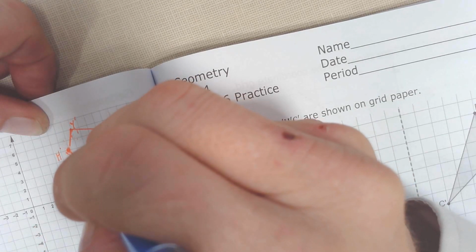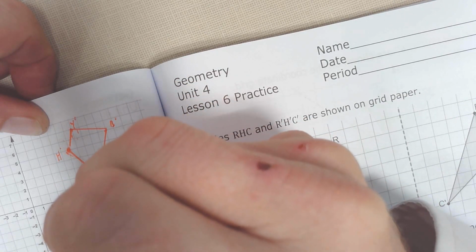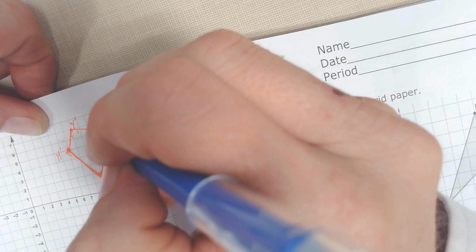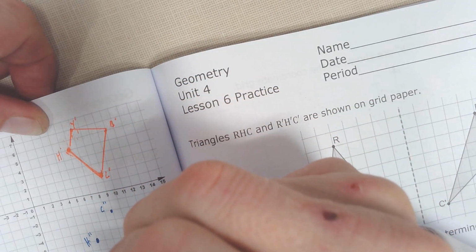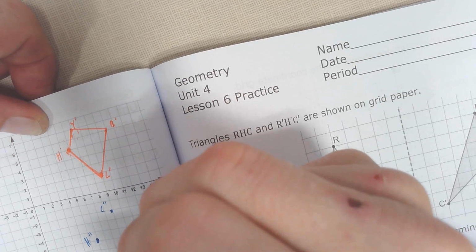C is going to go from 9 to -2. And then B is going to go from 11 to -6. That's going to be B double prime.